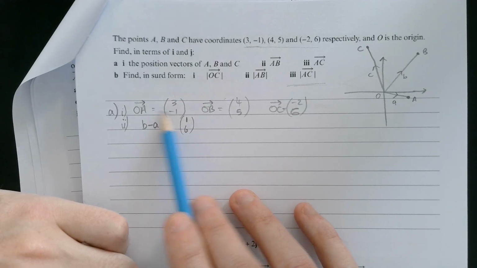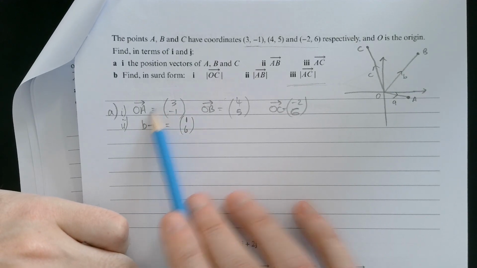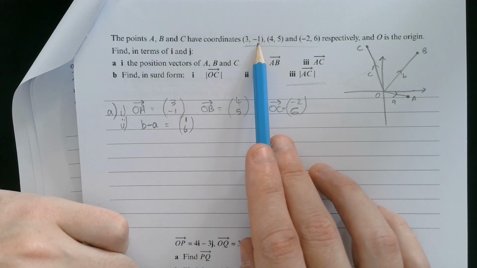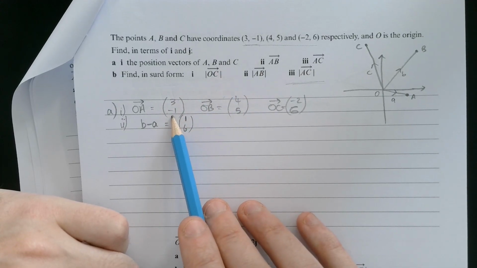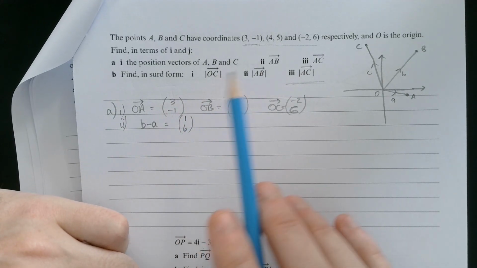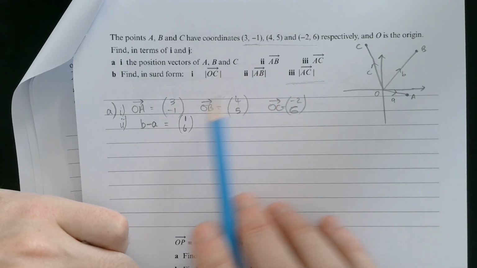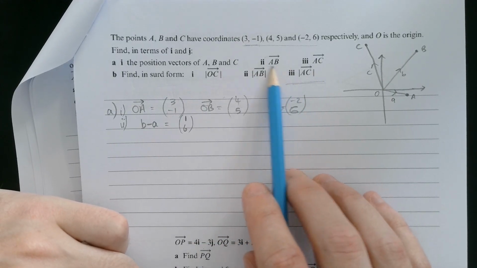So position vectors are essentially the coordinate written as a vector. It just tells you how to get from the origin to that coordinate. So (3, -1): you go 3 across and -1. It's exactly the same. You can think of position vectors as basically being coordinates. And once you've got the coordinates, you should be able to work out how to get from one coordinate to another.